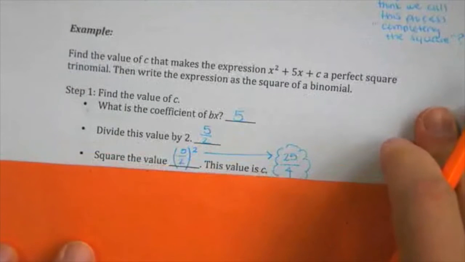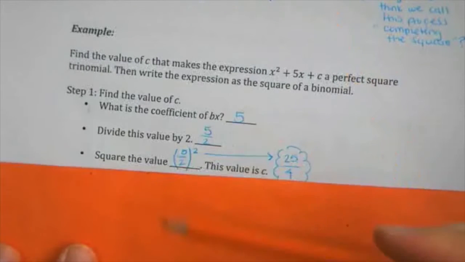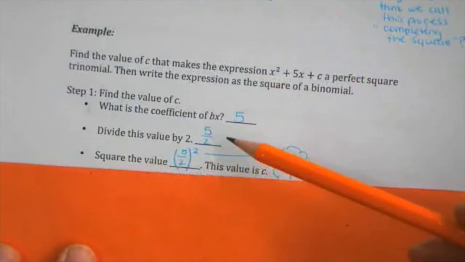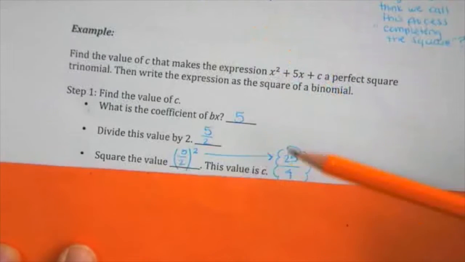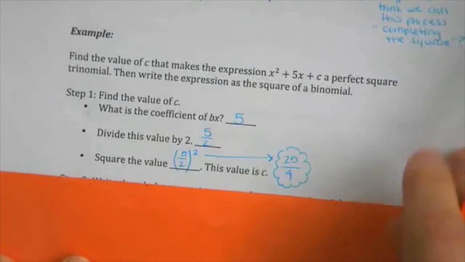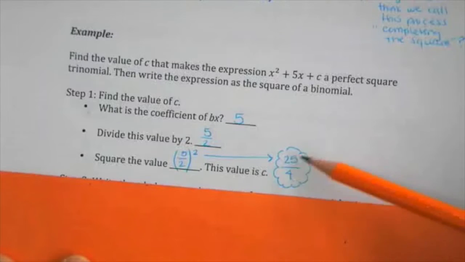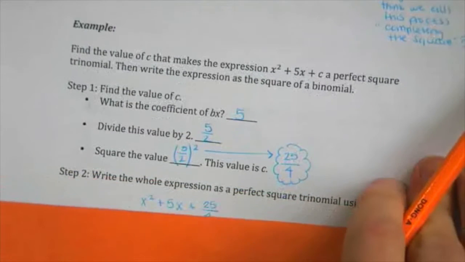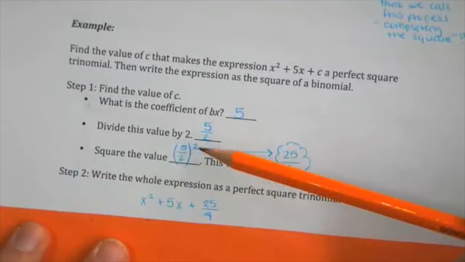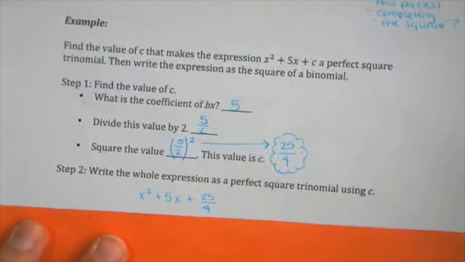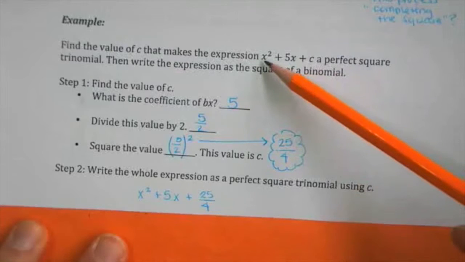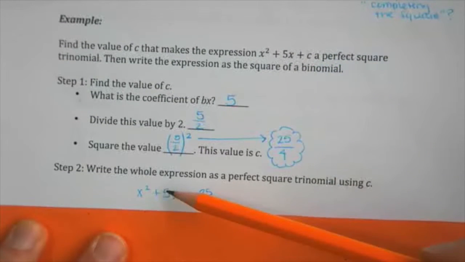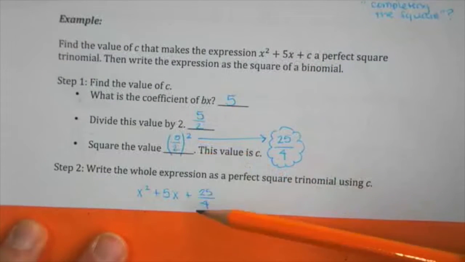Next, we're going to square the value. We're going to square the value of 5 over 2. So remember, we're going to square it. All right, so this is the value of c, 25 over 4. We're going to leave it like that for right now. All right, so write the whole expression as a perfect square trinomial using c. So, we would take what we already have for our a and our b, x squared plus 5x, and then our constant would be 25 over 4.